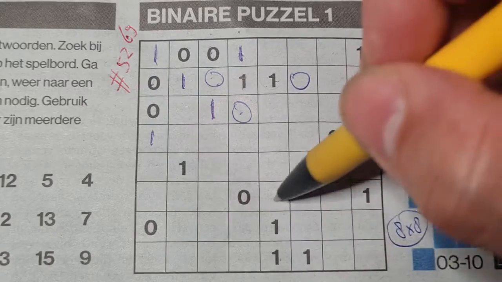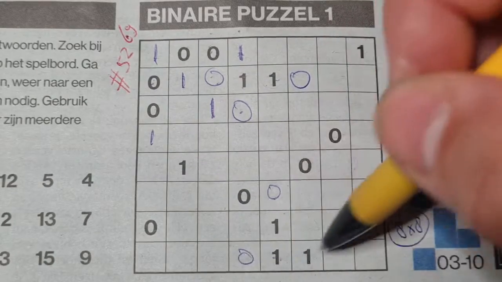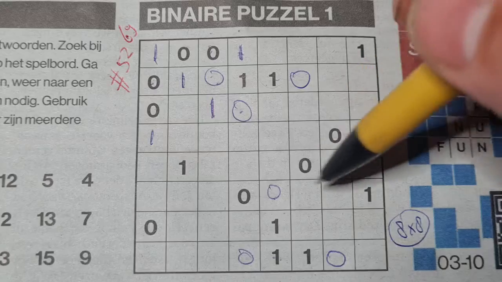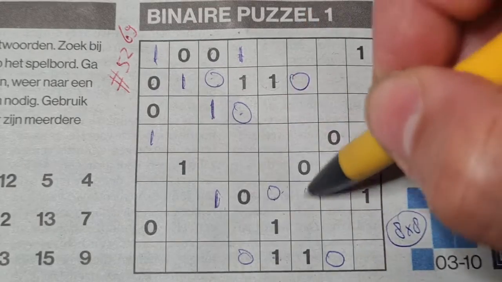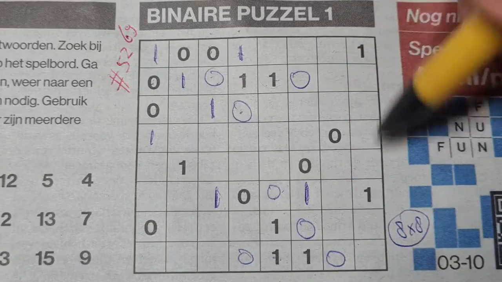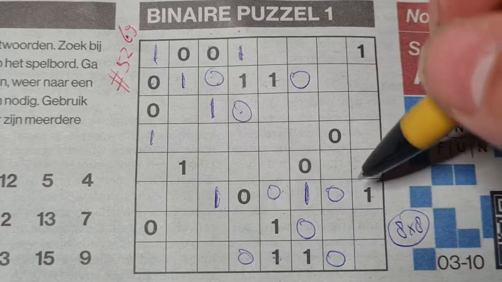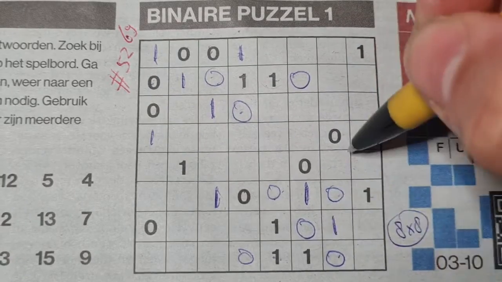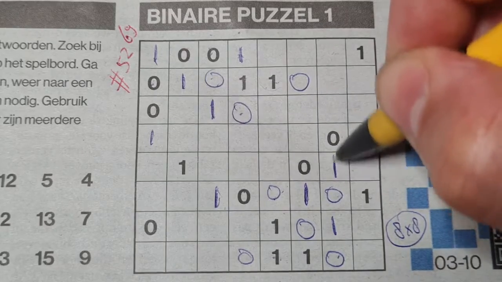Double one, here no, there no. Double one, here no, and there no. Double O, here one, there one. Between two ones comes an O. Between two ones comes an O. Between two O's comes an 1. Between two O's comes an 1.